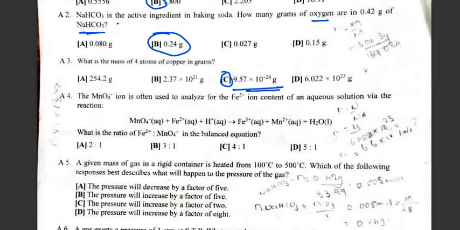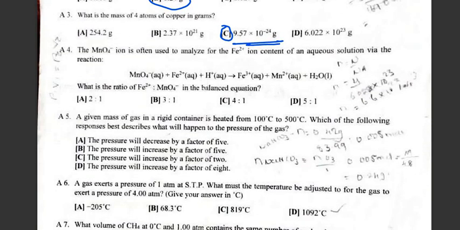The question was erroneous. So number A4, they are saying the permanganate ion is often used to analyze the iron content of an aqueous solution via the reaction. So this is the reaction. What is the ratio of iron to permanganate in the balanced equation, right?